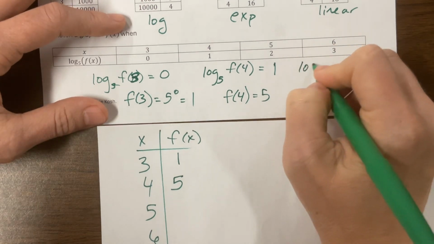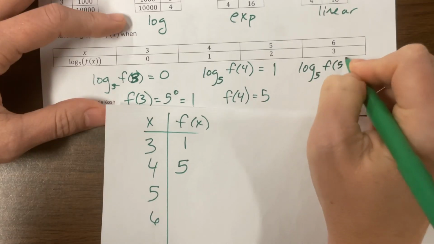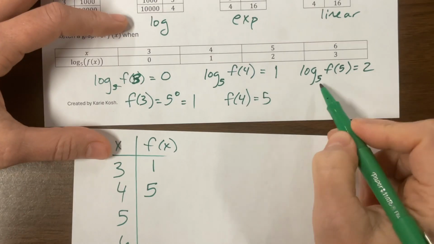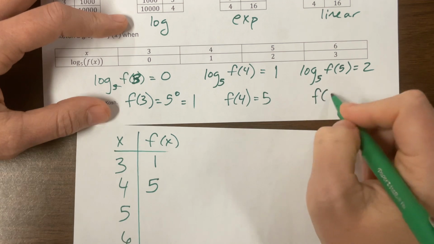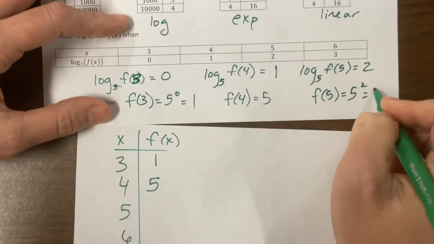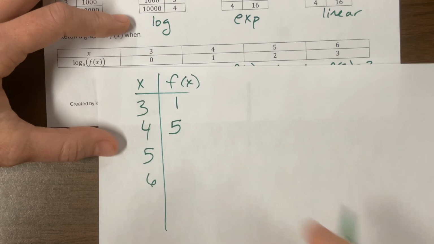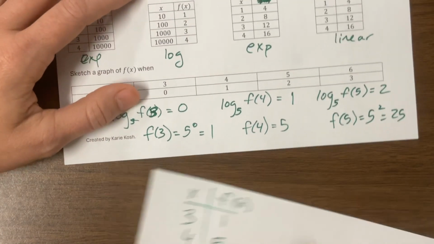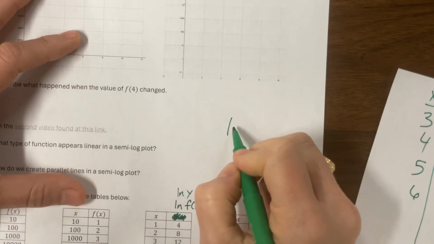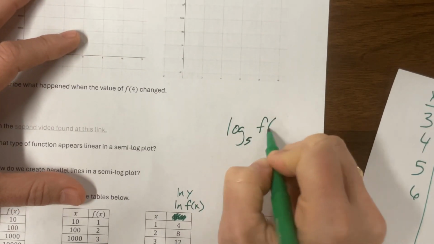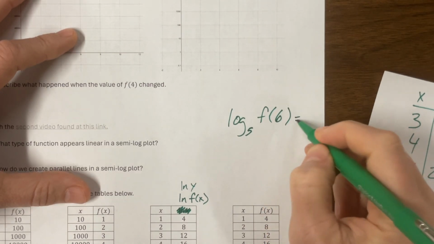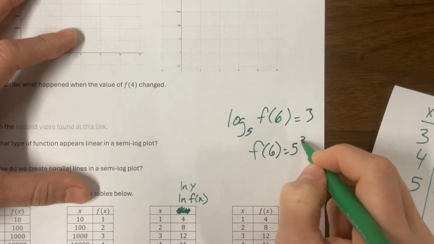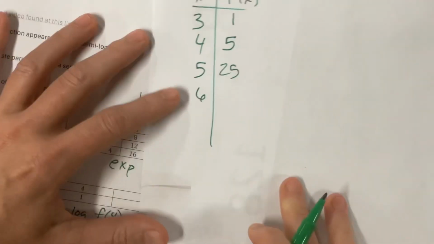Now I have log base 5 of f of 5 is equal to 2. So 5 to the second is equal to f of 5. F of 5 equals 5 squared, which is 25. So here's 25. And now this last one, I need more space. I have log base 5 of f of 6 is equal to 3. So 5 to the 3. F of 6 is equal to 5 cubed, which hopefully you know is 125.